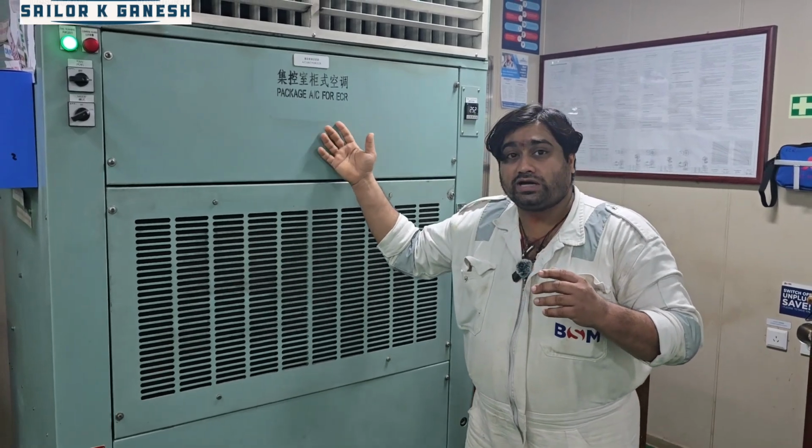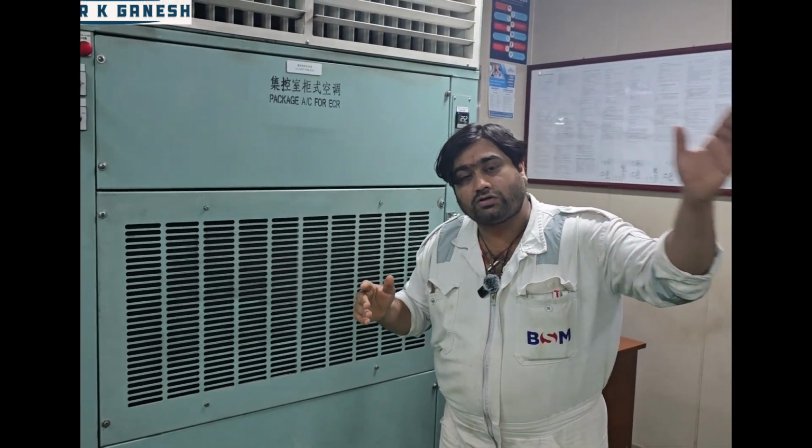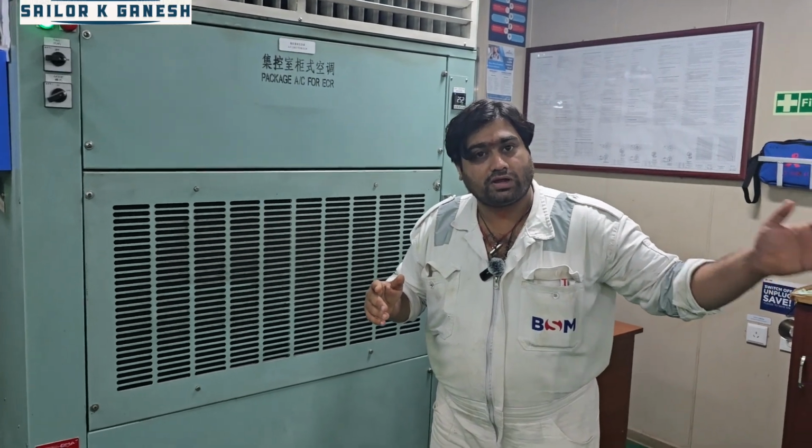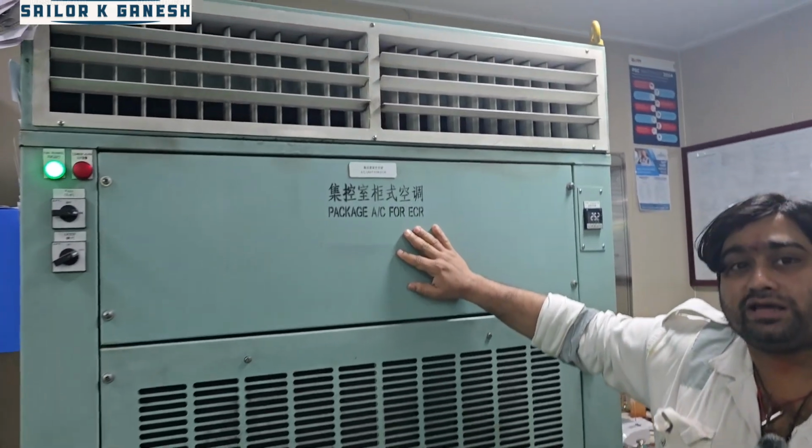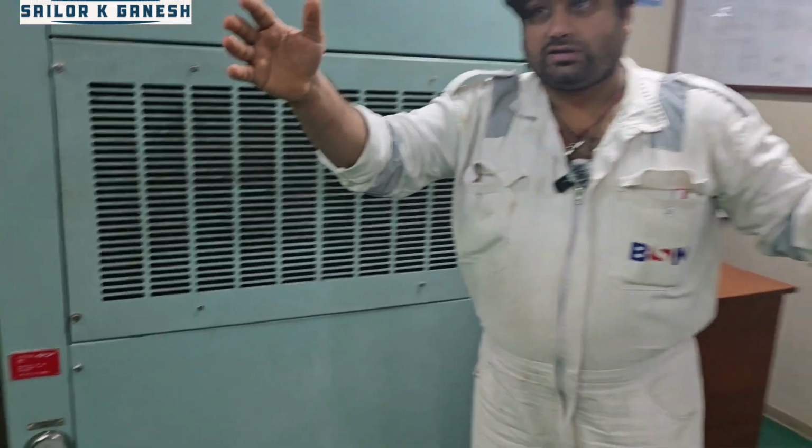So this package unit is for the cargo control, the engine control console, and also for the switchboard. This is very much essential, guys. If this is not there, the lifeline of the ship, the heart of the ship, is very much prone to heart attacks, you can say.